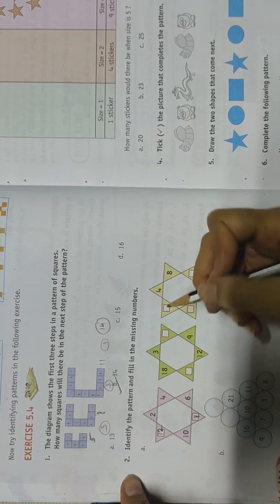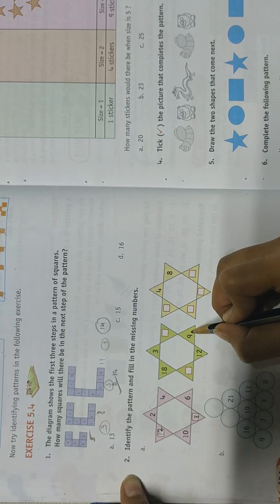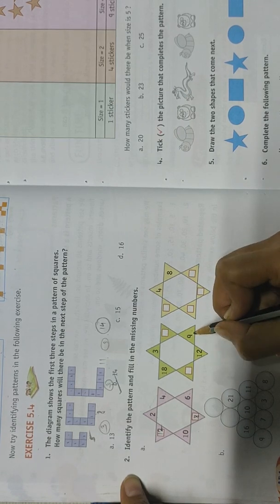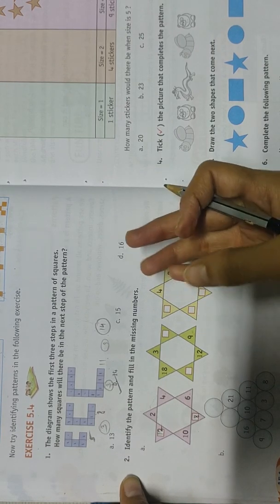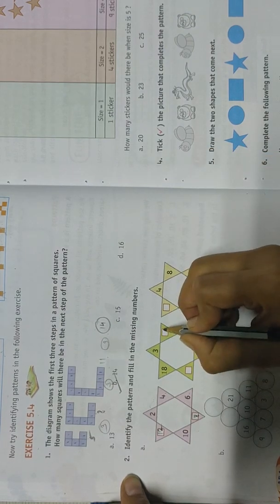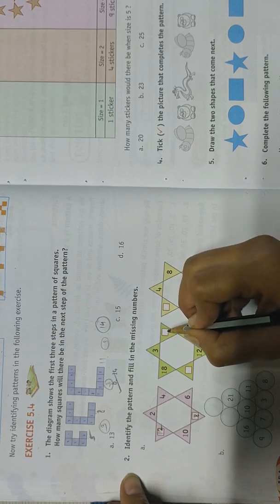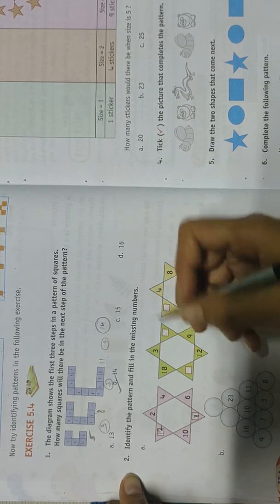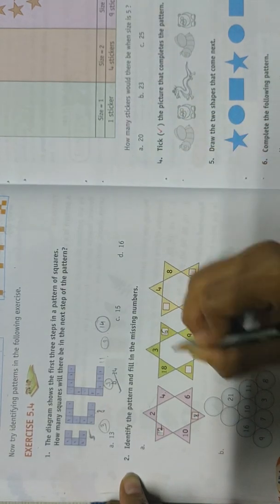Now next is 3, missing box, then 9, then 12. What is the gap in this number? 3. So 10, 11, 12. So 3 number gap is there. So how many will we add in 3? That will become the next number, that is we have to add the 3. So in 3 add 3, 4, 5, 6. So 6 is your answer, or you can say it is the table of 3.